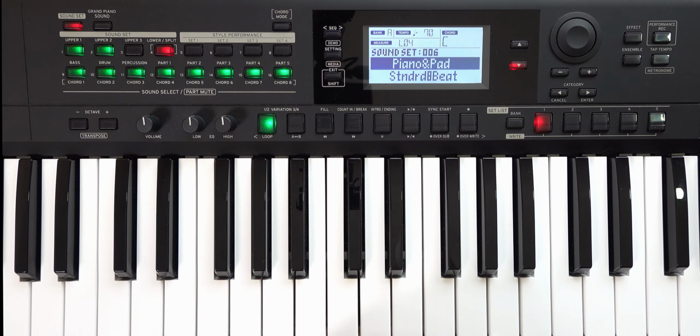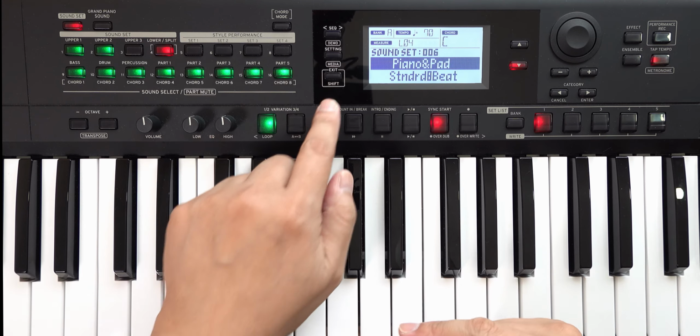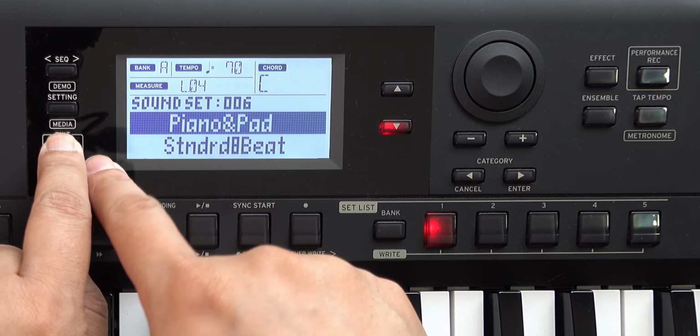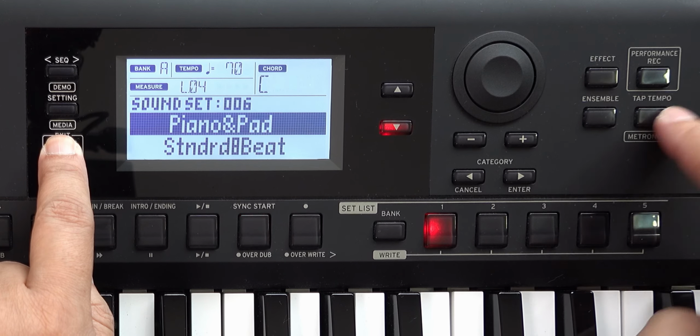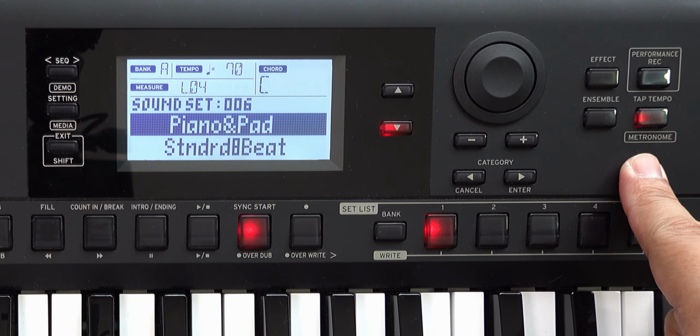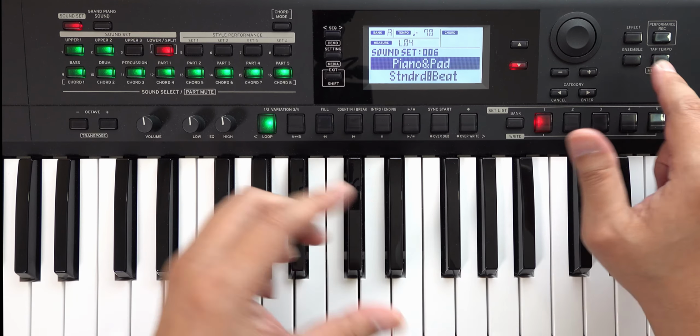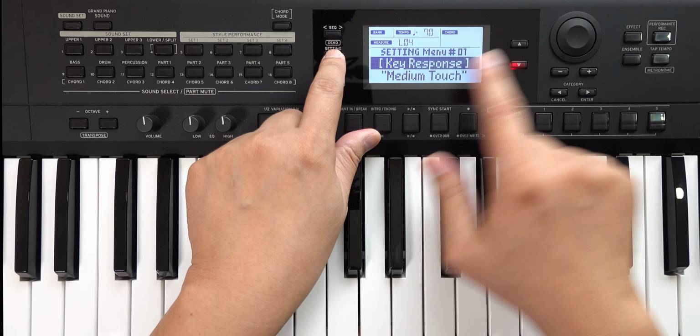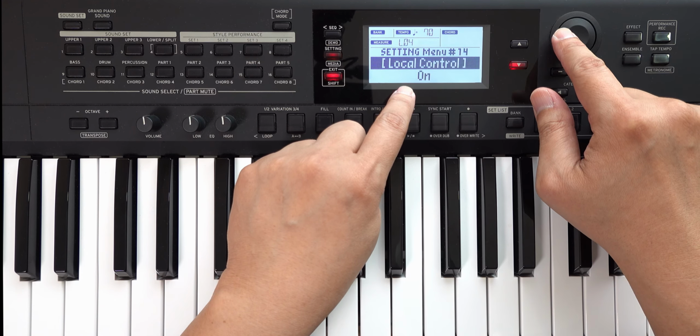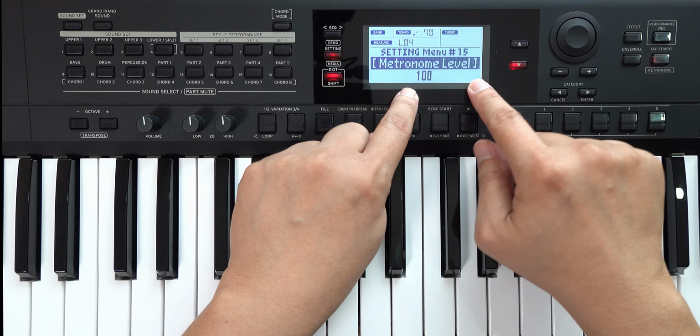If you would like to practice with a metronome, all you need to do is hold on to the shift button here and press this metronome, and you can hear a metronome sound will be activated. You can also adjust how loud you want your metronome to be by going into the settings and going to that feature that says metronome level, moving the cursor down and shifting it up to the maximum.